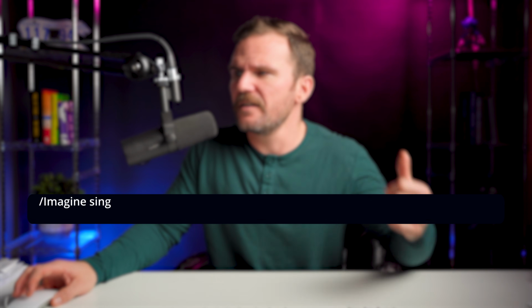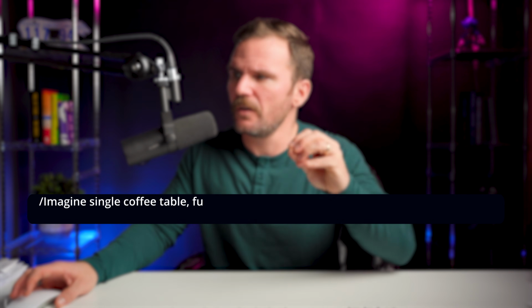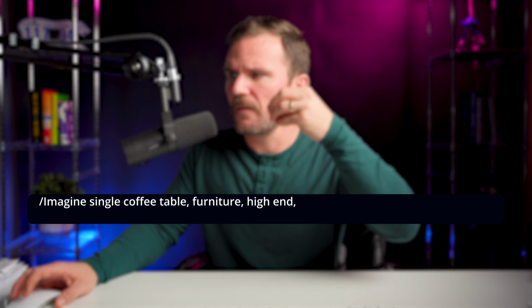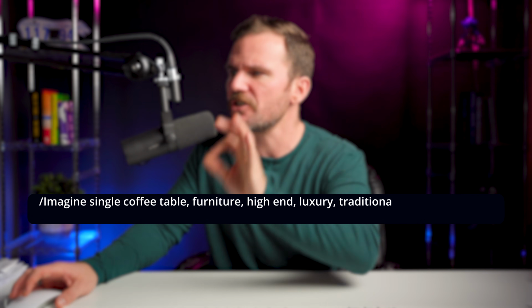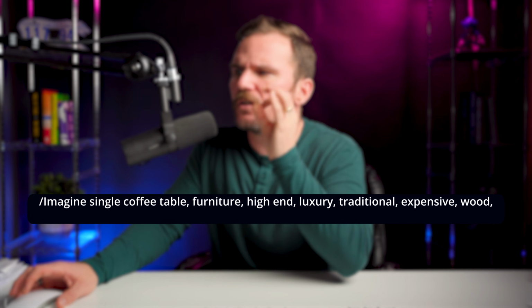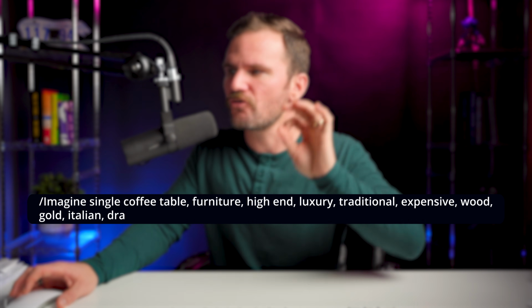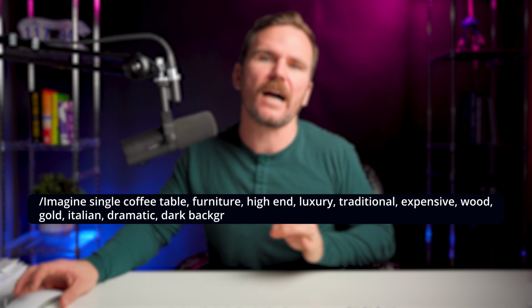But now I need a furniture piece. I want like 4 or 5 different furniture pieces. So let's go with something like, let's imagine a single coffee table. Furniture, high-end, luxury, traditional, expensive, wood, gold, Italian, dramatic, dark background.